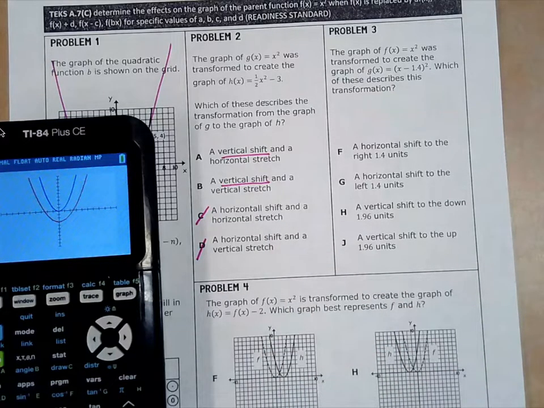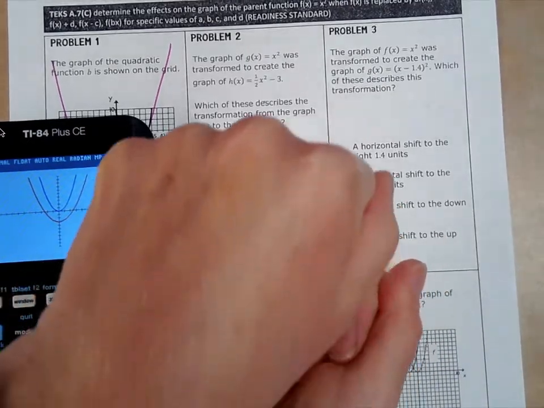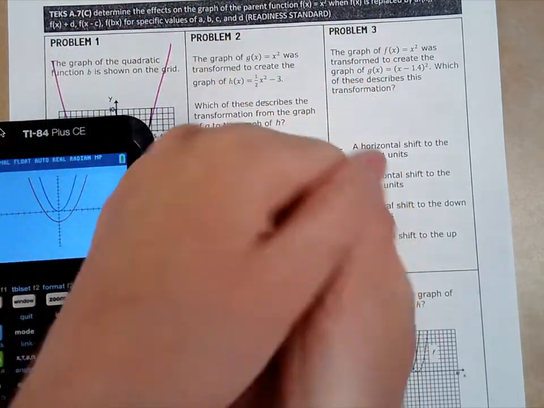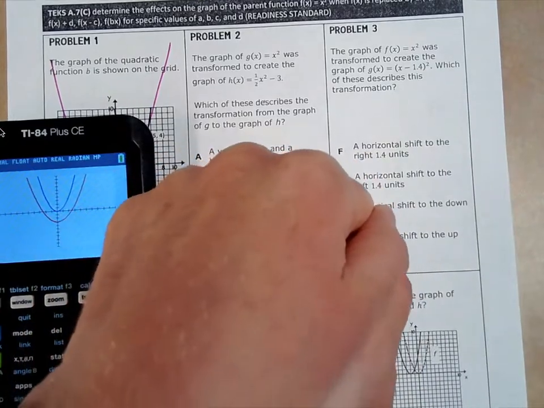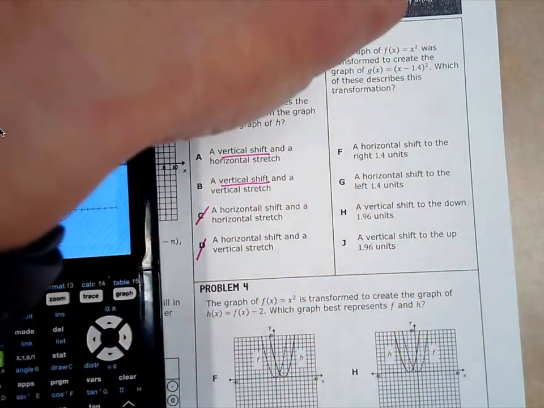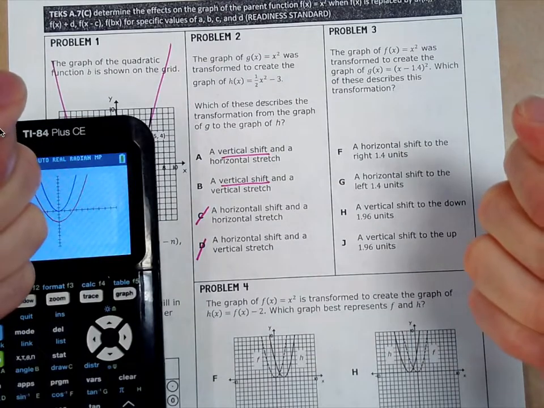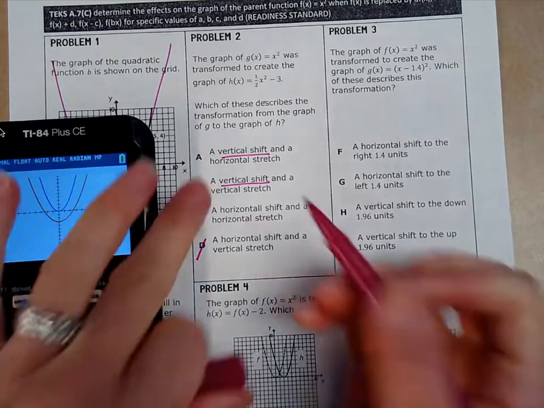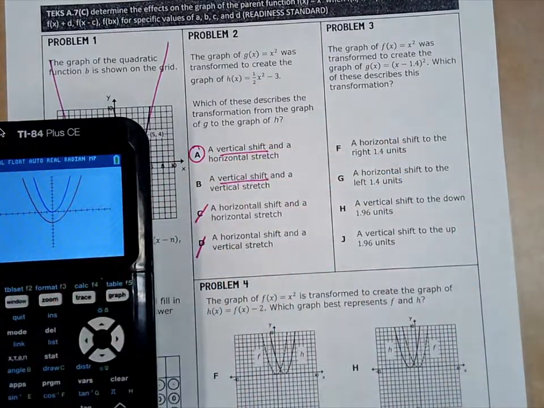The way I think about it is, if it's a vertical stretch, think about pulling something apart like that. A horizontal stretch would be pulling it apart like this. So was it pulled up to make it skinnier, or was it pulled across to make it fatter? Across. So if it's pulled across, that would be a horizontal stretch. Just think about you pulling something apart.